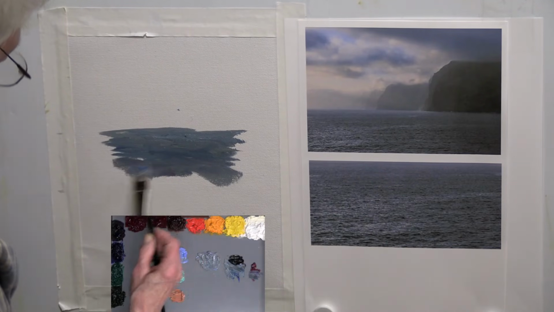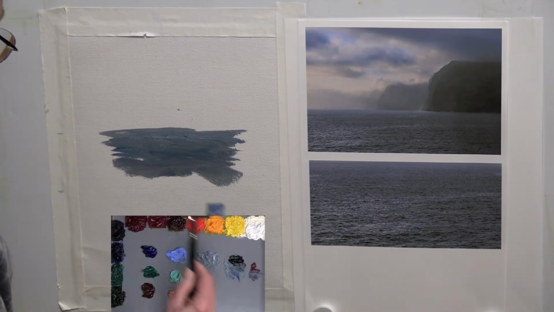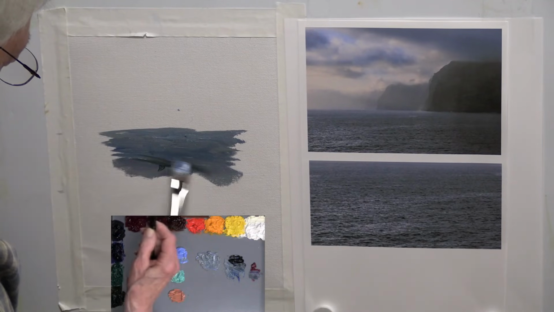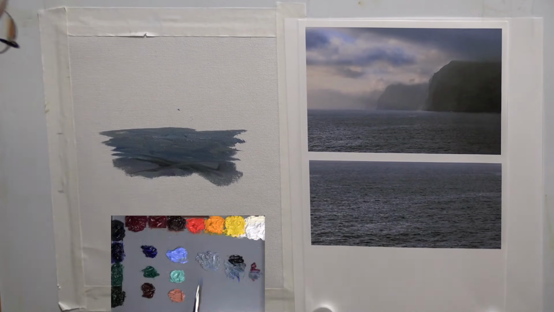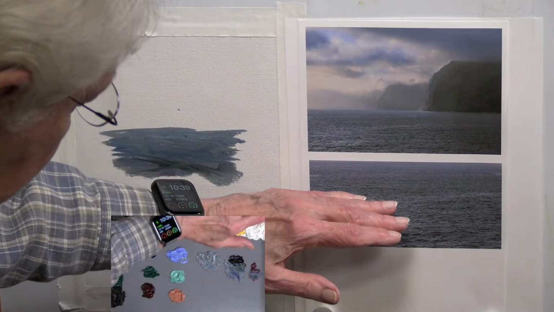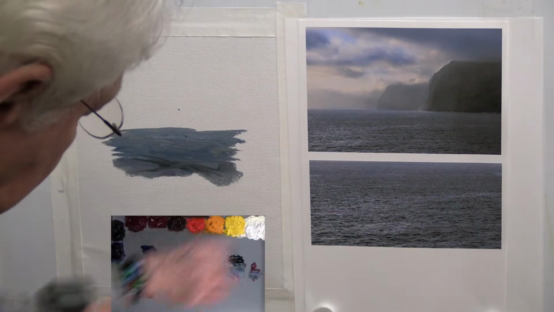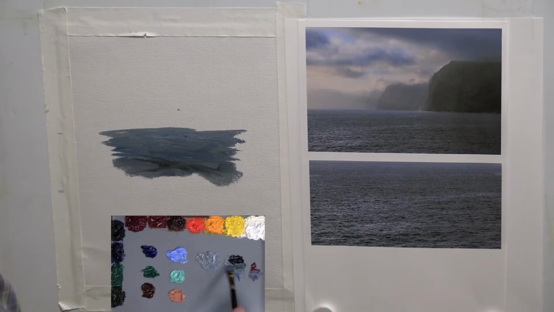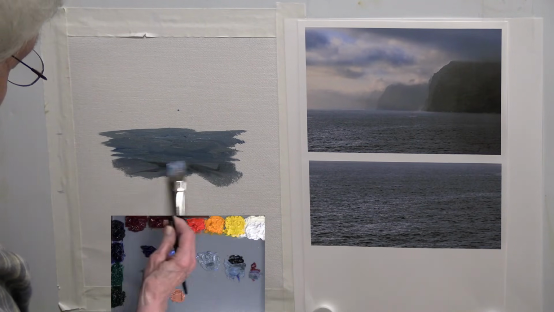Keeping an eye on what's happening there. Okay, we'll need to get this a little bit. Now see what's happening there in front. As we're getting towards the front, we're getting a little bit more value contrast. And so that's what I'm doing right now. Give just a little bit more value contrast in that front.